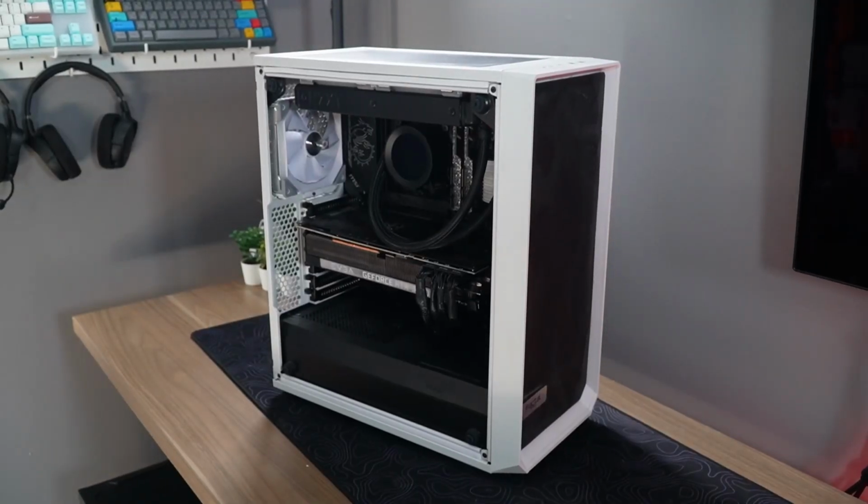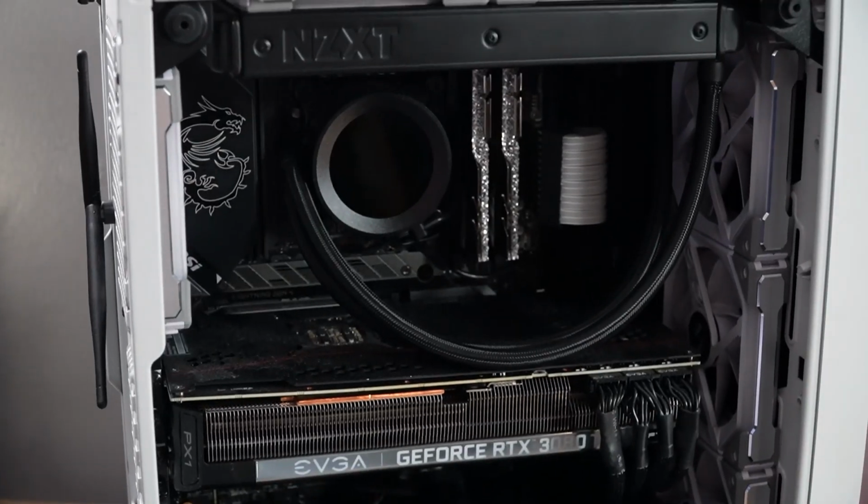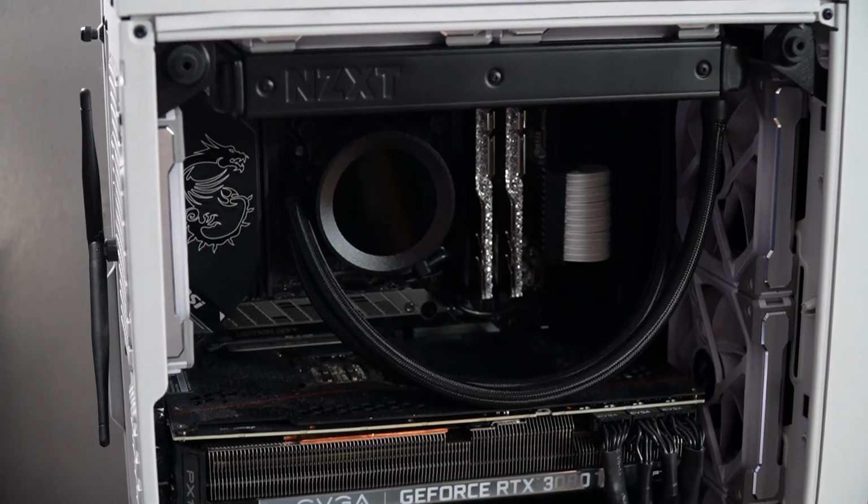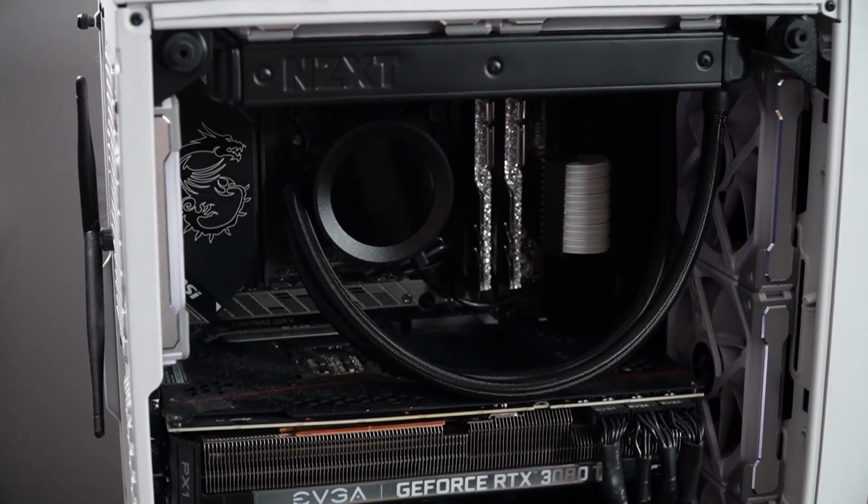The Fractal case that she has right now, I think she has the Meshify C, anyway, it's a bit of a smaller case and there's not a lot of room to work in terms of adding a big cooler. And basically I just wanted to add more airflow.